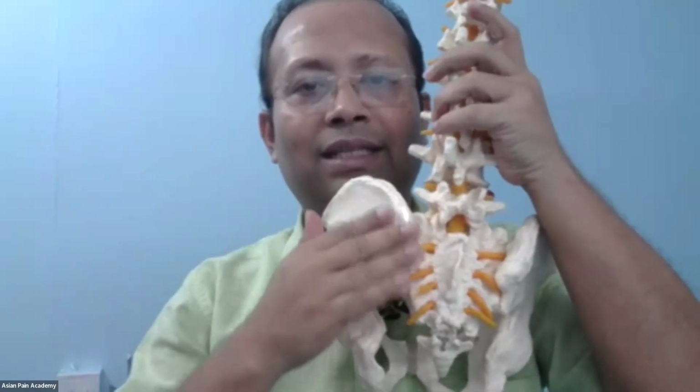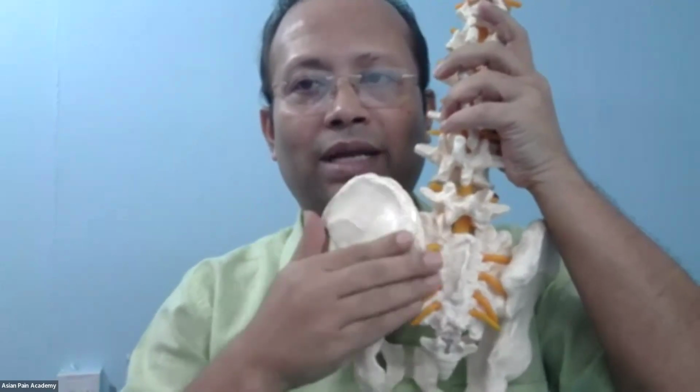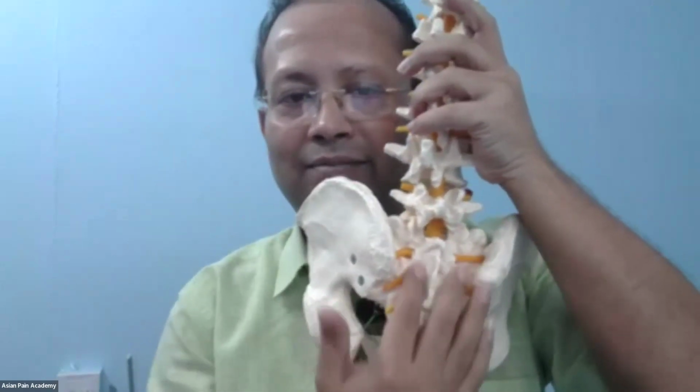So what I was telling is that the SI joint is ultimately a three-dimensional structure, and when we see it in the X-ray, we are seeing a two-dimensional structure. So what is important here? By seeing an SI joint, you must understand what you are actually seeing. So you see, this is the sacroiliac joint. This is the ilium part, the hip bone, and this is the sacrum part.